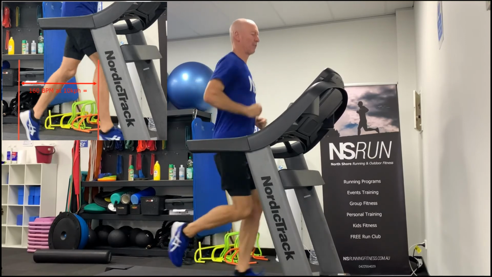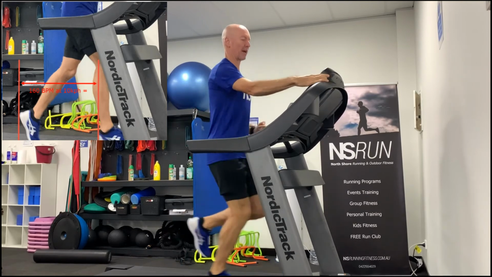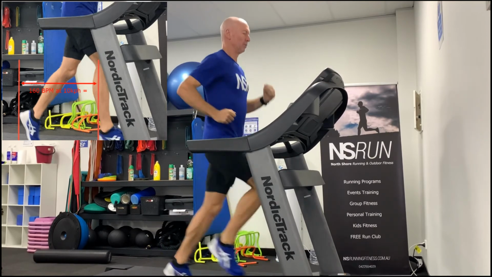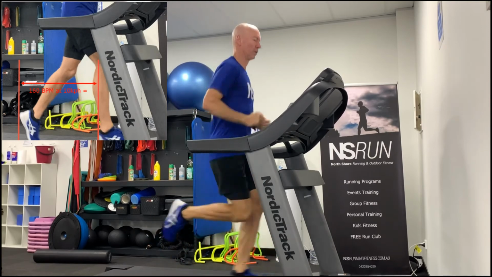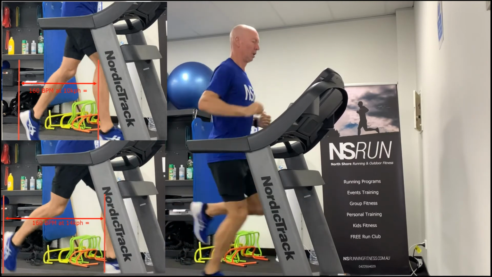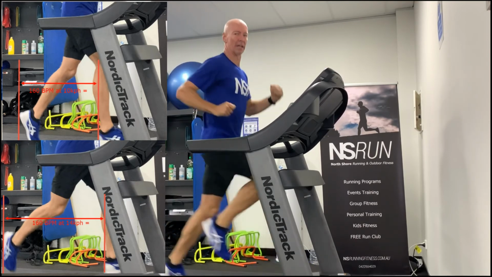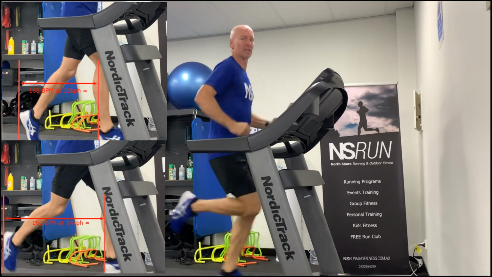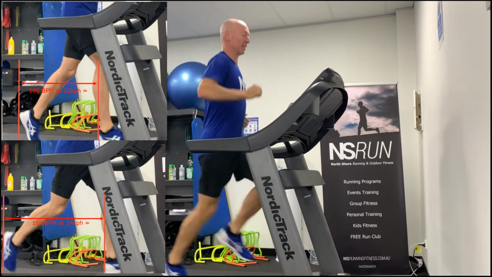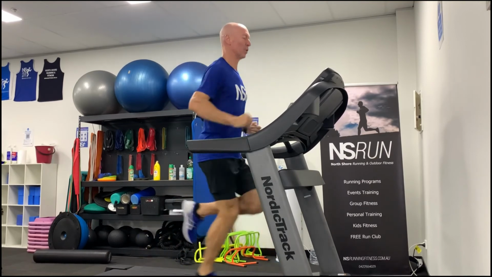Now you think to yourself, if I'm going to increase the speed, am I going to have to increase my cadence? Let's put that to the test. Let's bump it up to 14 kilometers an hour. If you're looking at what I'm doing now, I'm still in time with that 160, but I'm having to increase my stride length significantly to match it. At the moment, I'm probably thinking stride length is a little bit too long, and you can tell by my puffing and panting that it's not going to work.